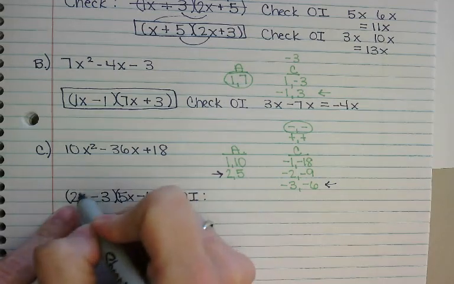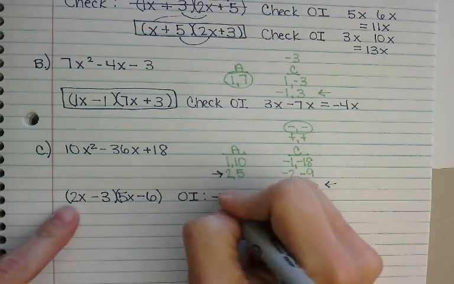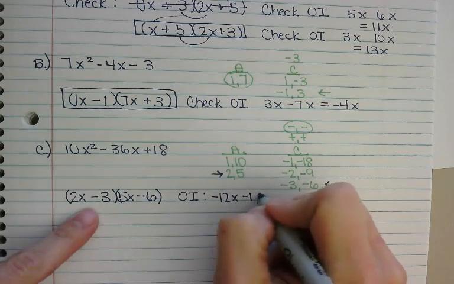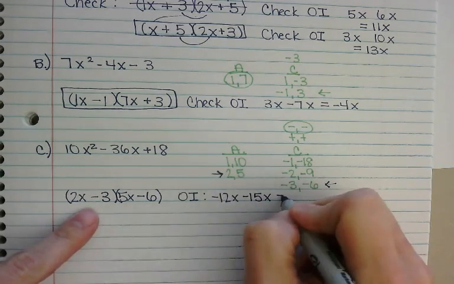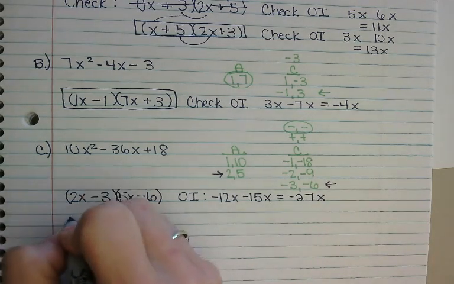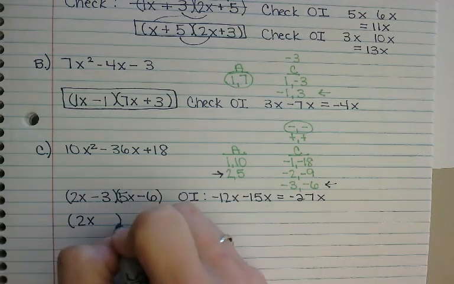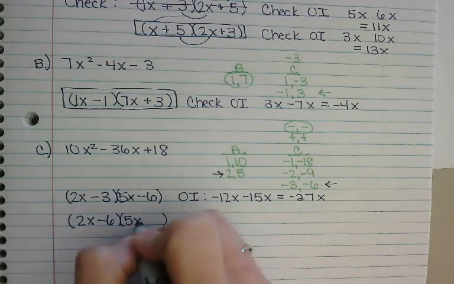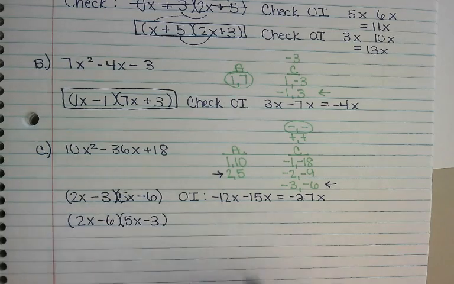This is going to give me a negative 12x. That's going to give me a negative 15x. And that adds up to be negative 27x. So that doesn't work. So let's try 2x and 5x. But let's put the negative 6 first this time and the negative 3 second.